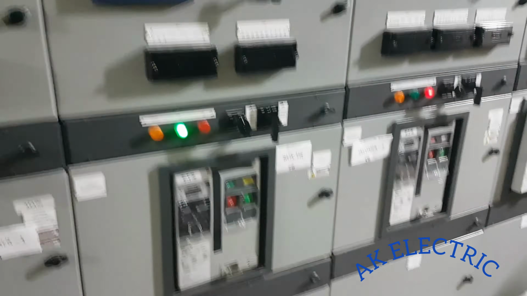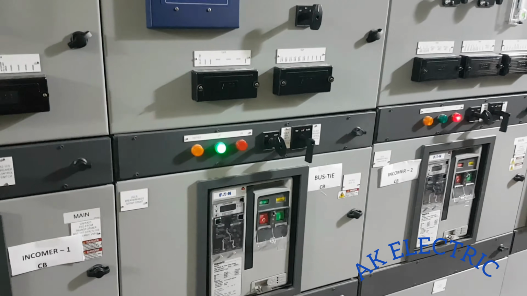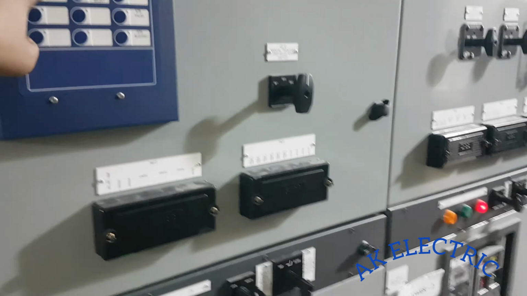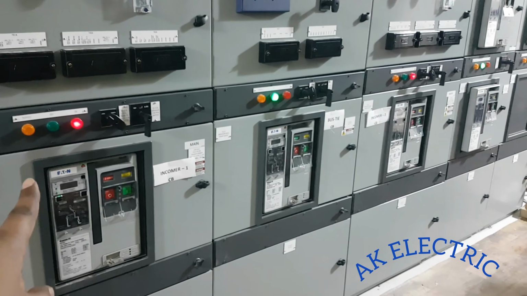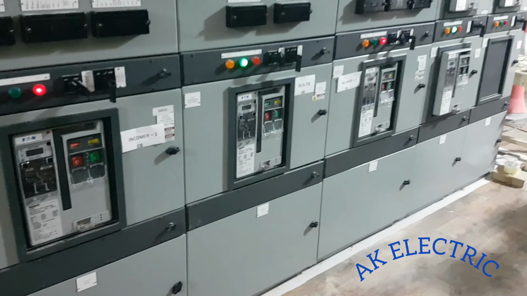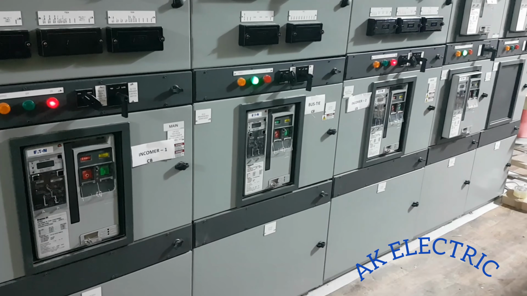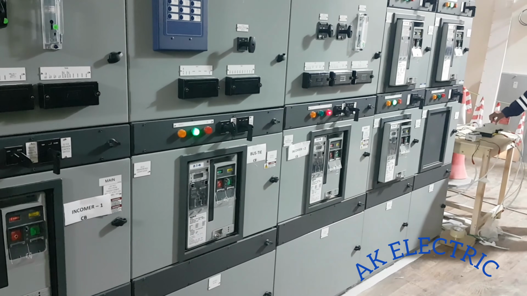Now I will make normal condition. So now I will put it in auto mode. See here, now it is in auto mode, with incomer 1 on, incomer 2 on, and bus tie open. Now I will make power loss for incomer 2 by turning incomer 2 power supply off.